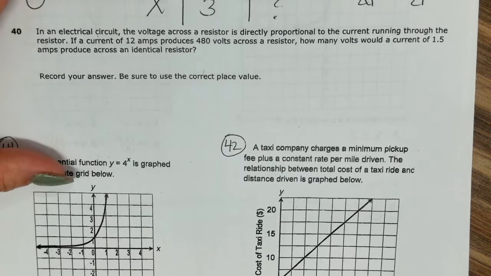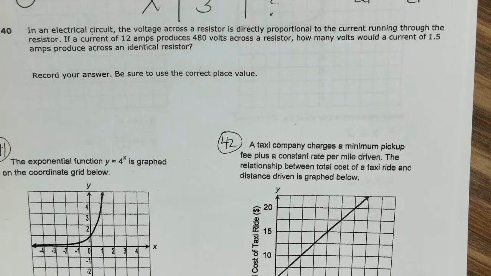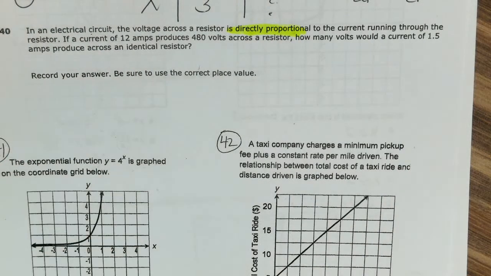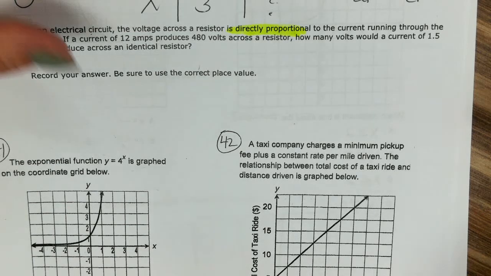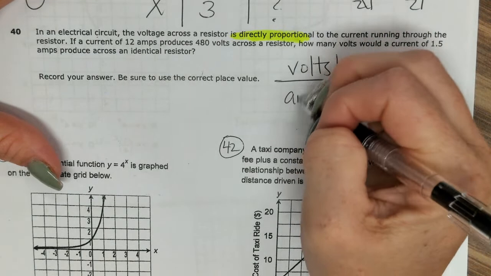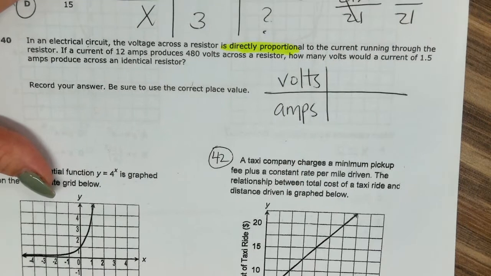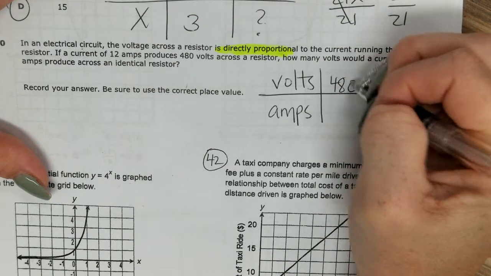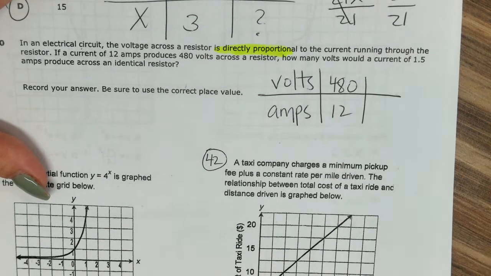All right, number 40. What were the clue words that told you to make a box? Directly proportional. So make a box. What am I comparing? Volts and amps. How many volts? How many amps? All right.